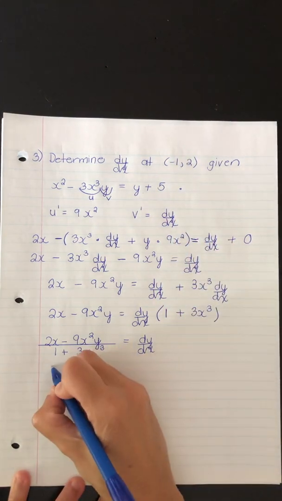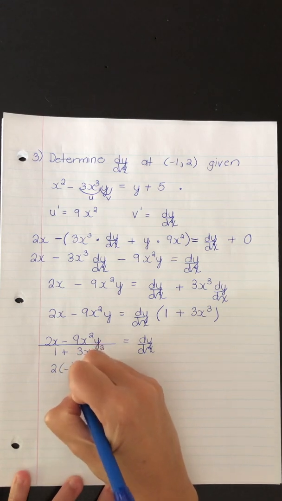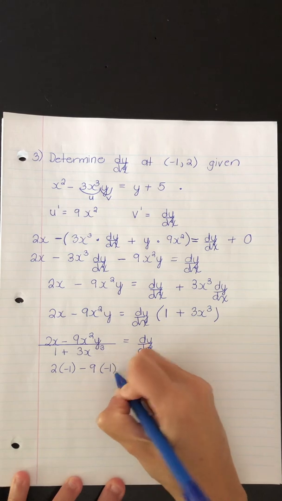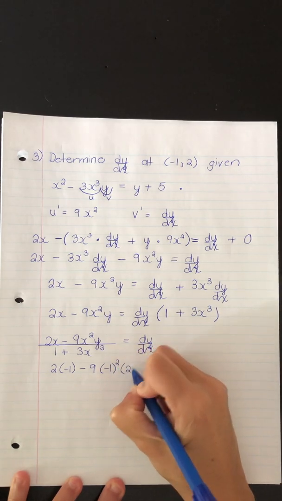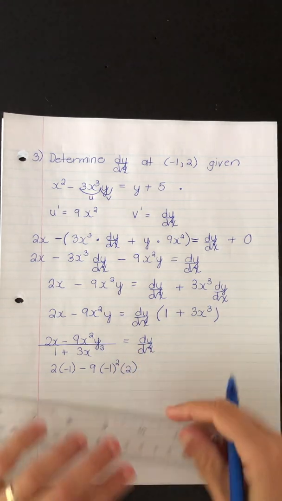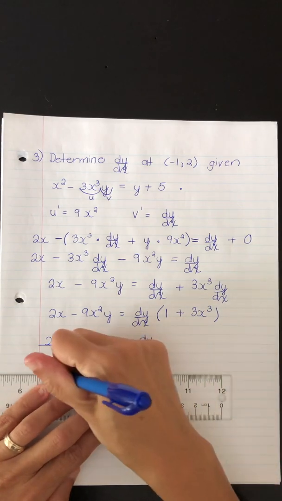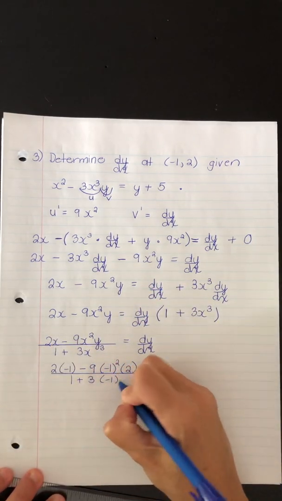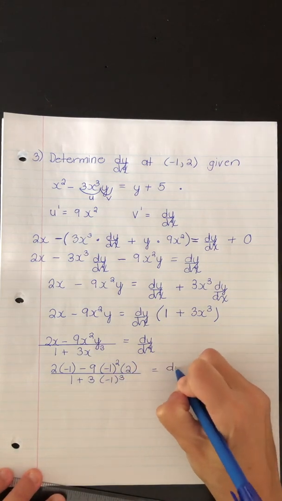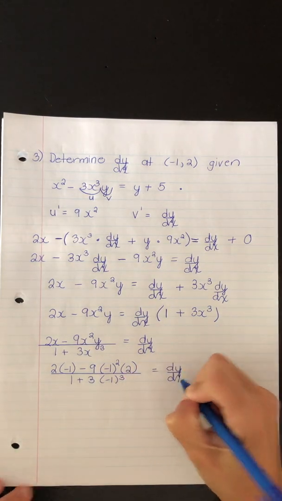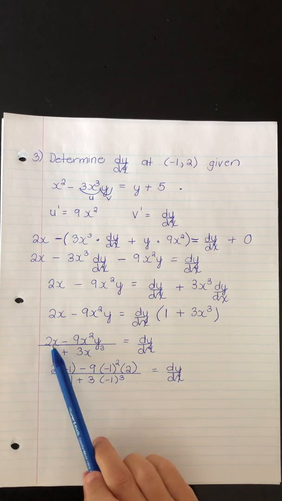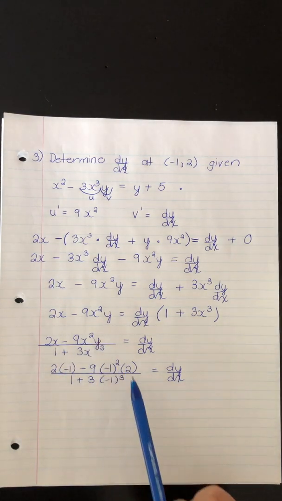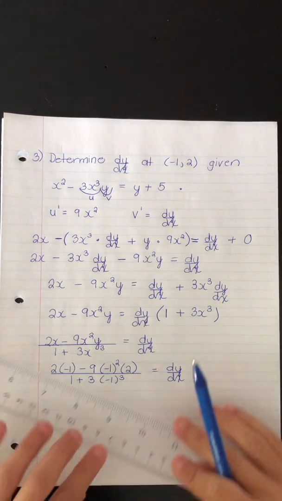So that will look like this. 2 times -1 minus 9 times -1 squared times 2 over 1 plus 3 times -1 all cubed. Okay, so everywhere there was an x, we substituted -1, and wherever we had a y, we substituted 2.